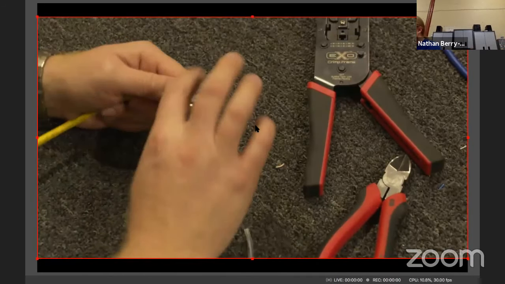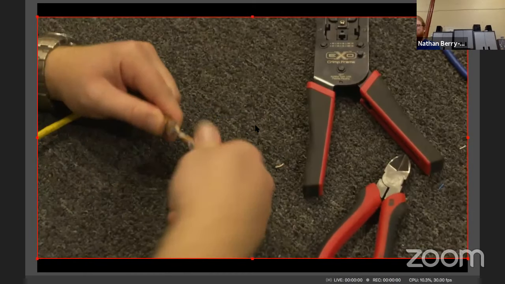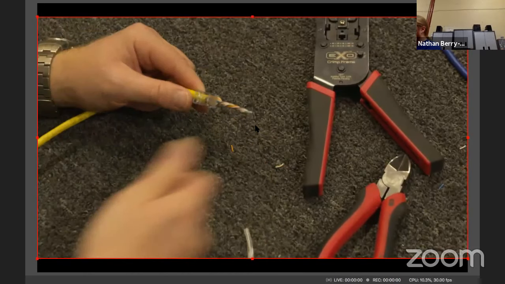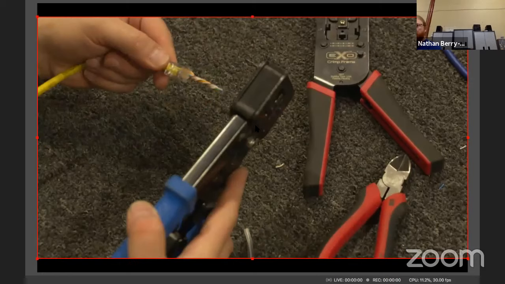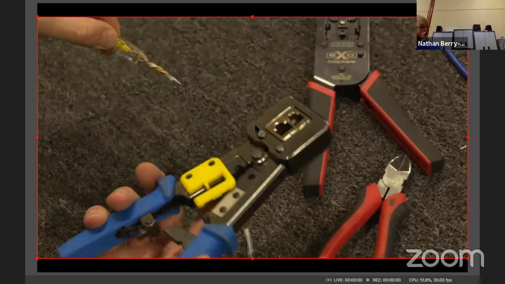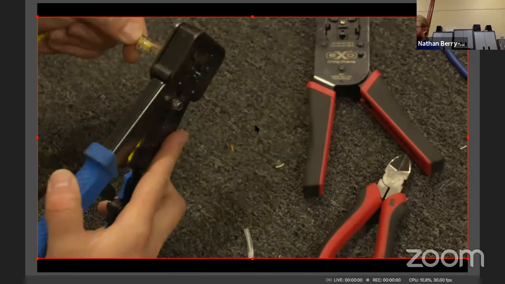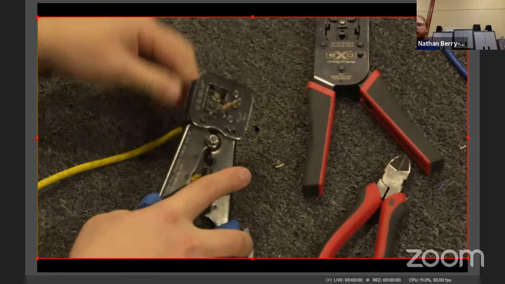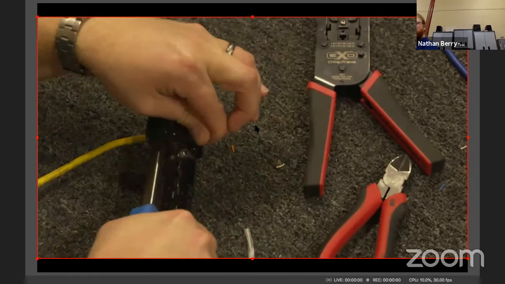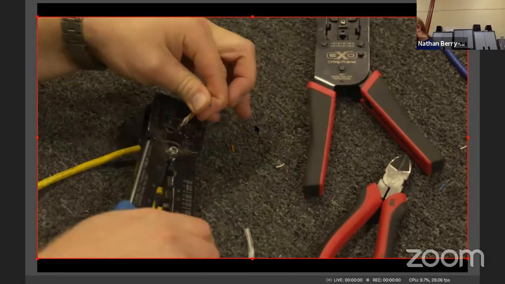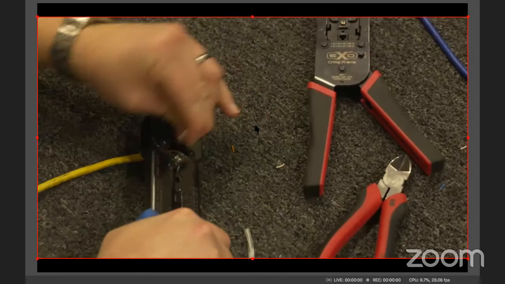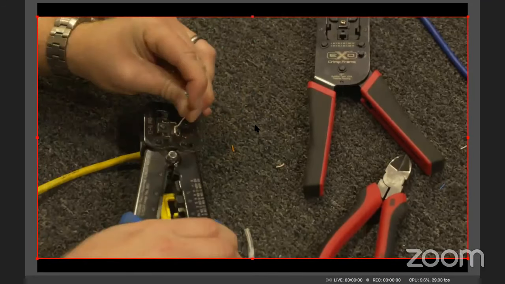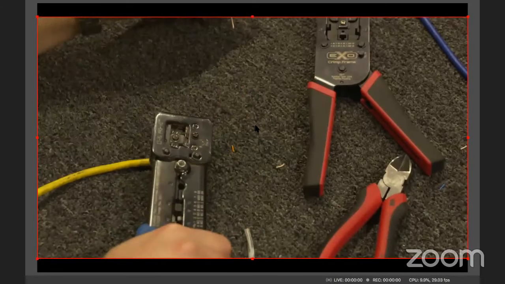Then just for cleanliness' sake, I like to twist these guys off before I pop it into my crimp tool, but there's my crimp tool. Pop it in there, grab it here, crimp. I need a new blade on this. So your crimp is doing two things at once, right? It's cutting the cable off the end and crimping at the same time, right?